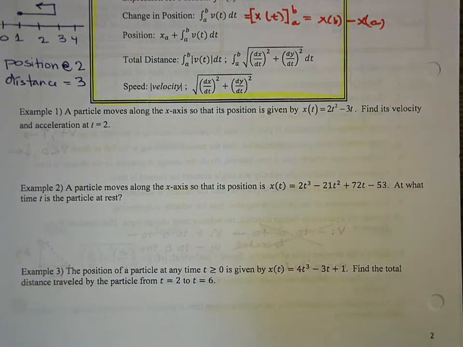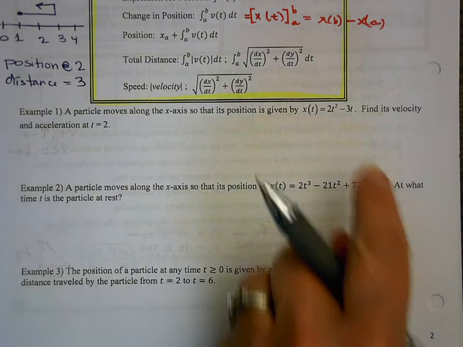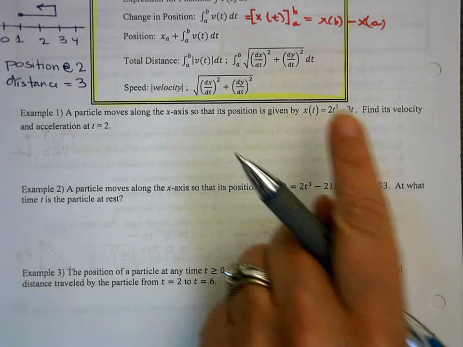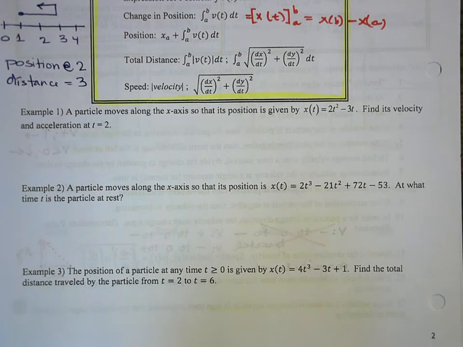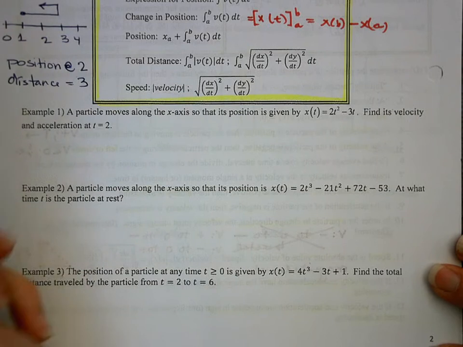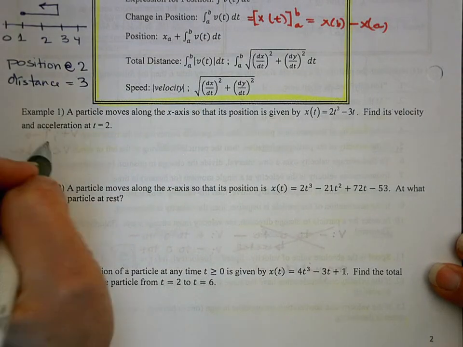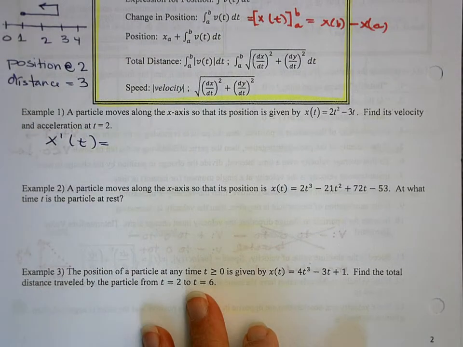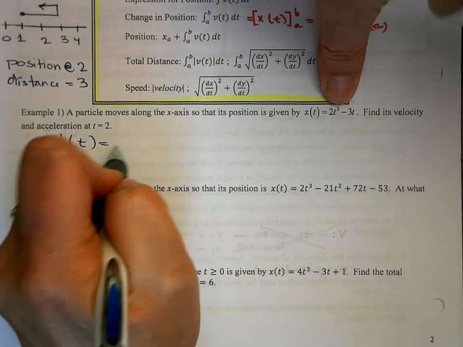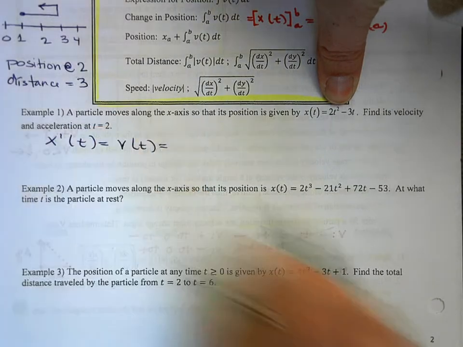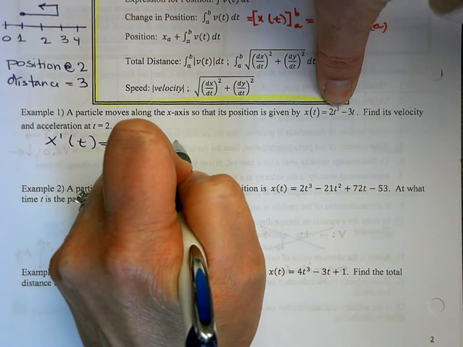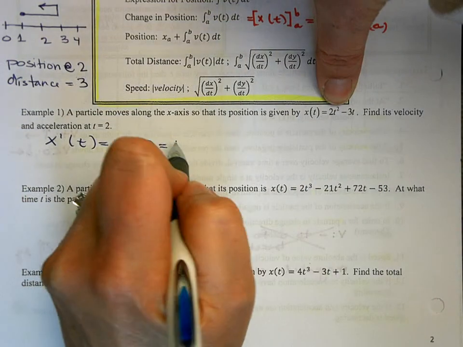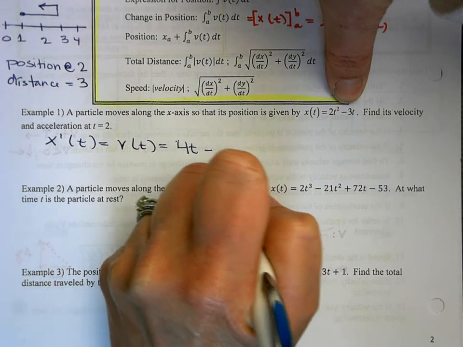All right, so for example 1, it says that a particle moves along the x-axis, so that its position is given by this equation here. So this is my position equation, and we want to find the velocity and we want to find the acceleration. So I know that in order for me to find velocity, I would take the derivative, right? So I would do x prime of t, and that would give me velocity. So that derivative then would be 2, so just power rule, right? So that would be 4t, and then minus the derivative of 3t is 3.